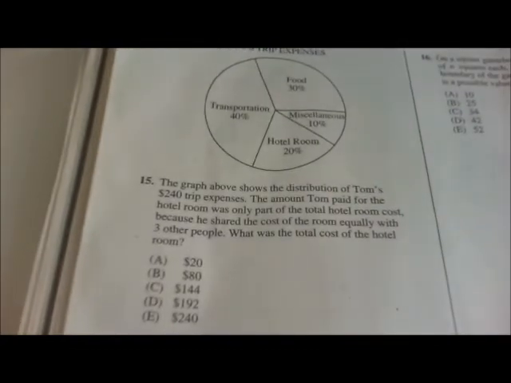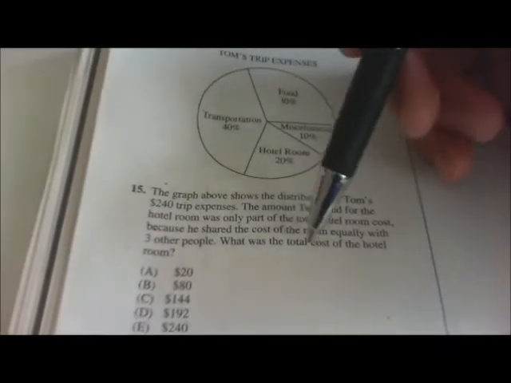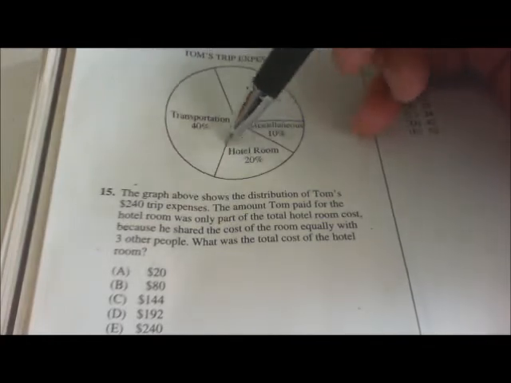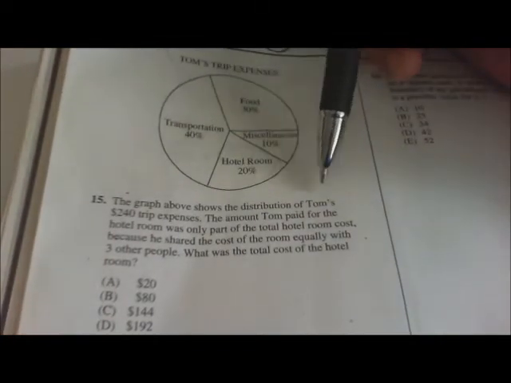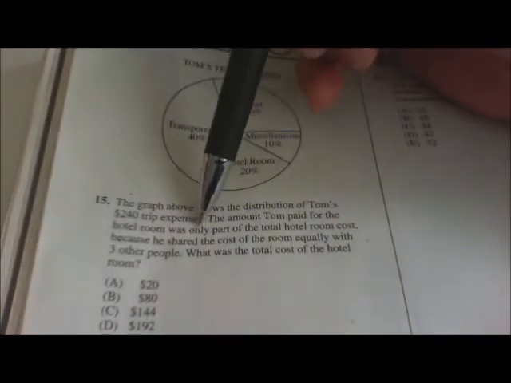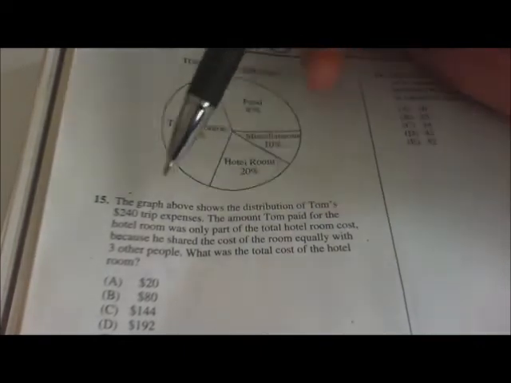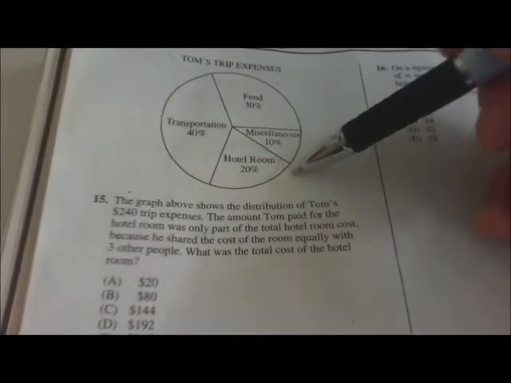Now look at the question here carefully. The number is 240 and they want to ask what was the total cost of the hotel rooms. The hotel rooms is this part, and this is Tom's trip expenses. So only for Tom, he spent 20% on the hotel room. They said the graph shown is the distribution of Tom's 240 trip expenses. The amount Tom paid for the hotel room was only part of the total hotel room cost. So this is only part of it and shared by 3 people. So he spent 20% of his money on the hotel room.